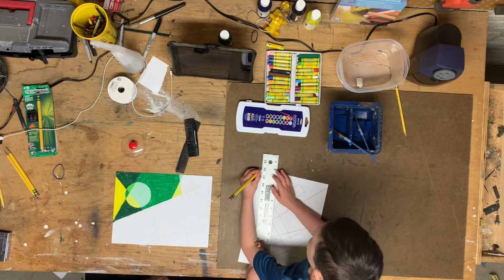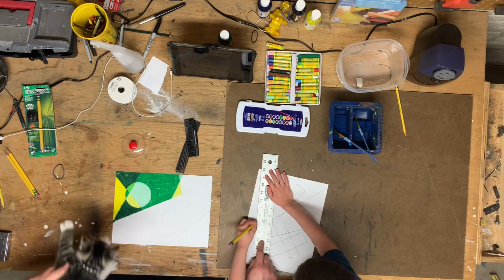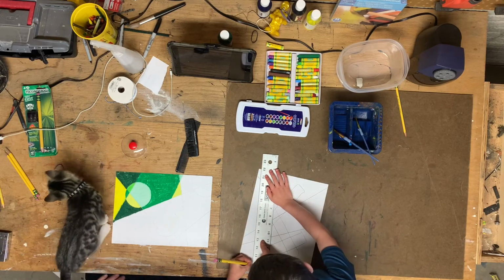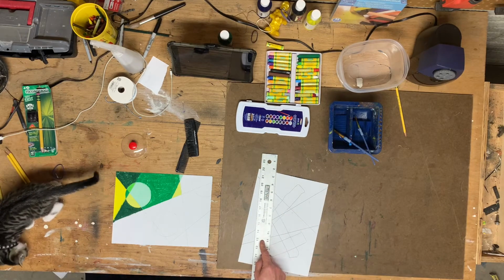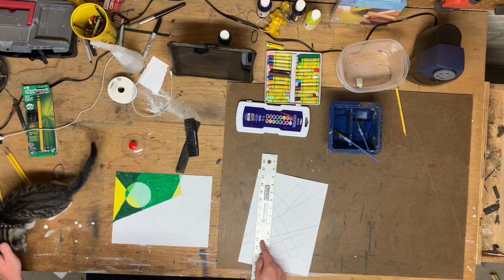Dude, Jonesy, what are you doing, buddy? He loves you. Yeah, he just wants to be up here with us and see what we're doing. Look, he's got sawdust all over him. Ugh. All over my lap. Okay.